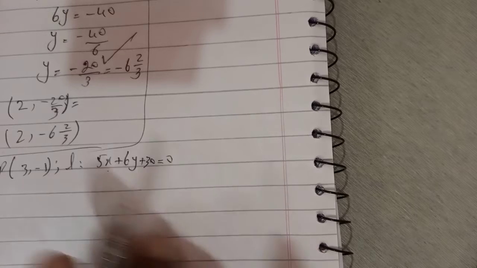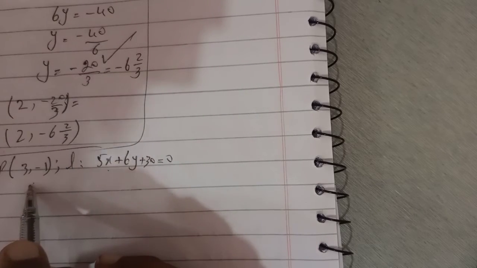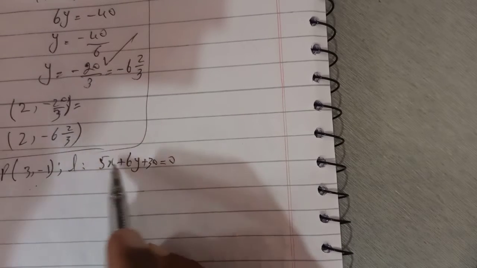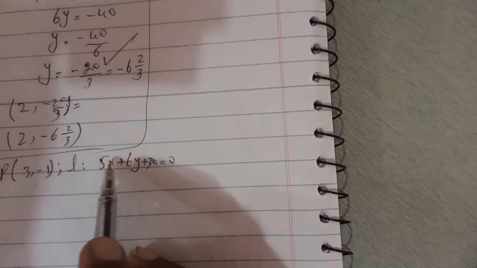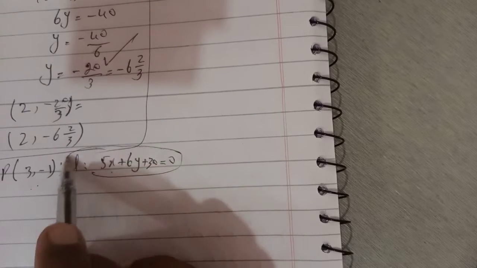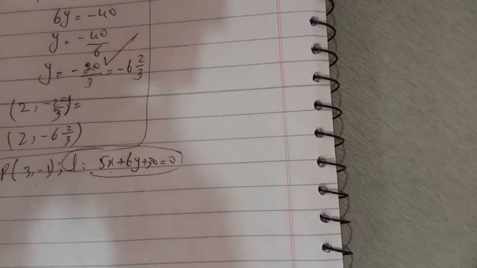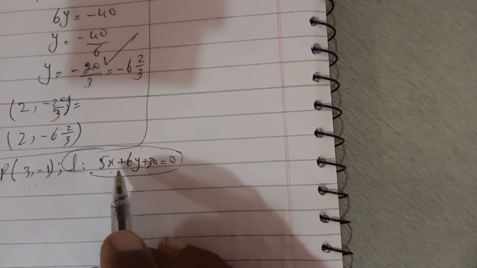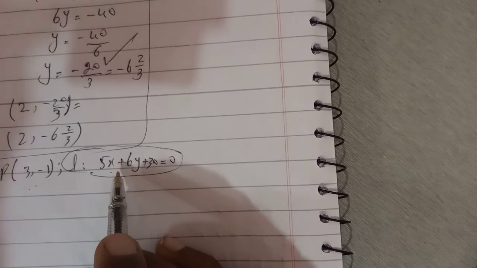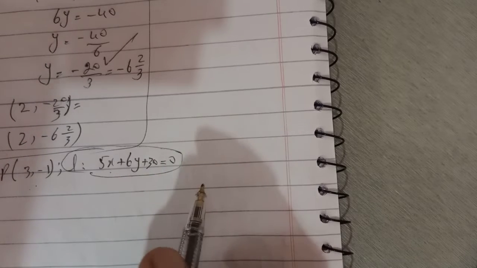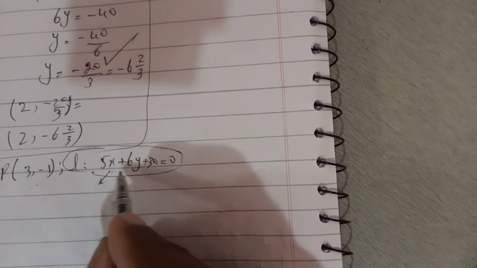Now in part 3, it is being asked to find the equation of the line passing through P whose coordinates are 3, minus 1, and this required line has the same gradient as this line has. You know that if you are given a line and you have to calculate the gradient of this line whose equation is given, then how can you find it? You can find it easily by making y the subject, then the coefficient of x is the gradient. I will first make y the subject.